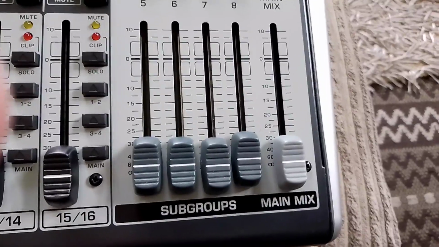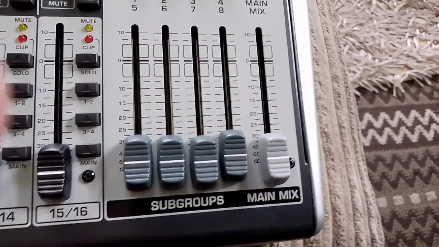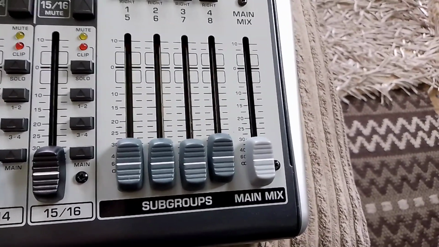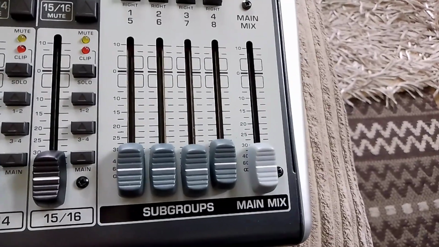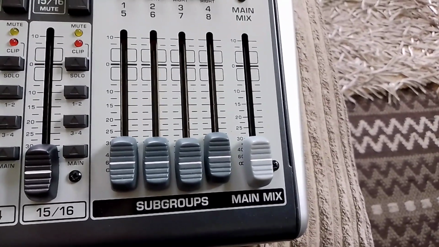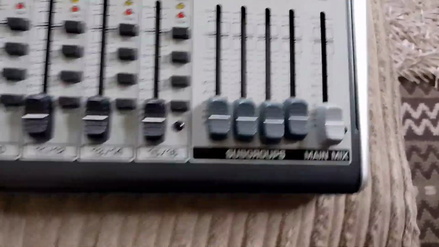So in a real live setting, for example, you could send all of the vocals to 1 and 5, all of the guitars and keyboards to 2 and 6, all of the drums to 3 and 7, and maybe some other instruments to channels 4 and 8, just as an example of how you could use that.